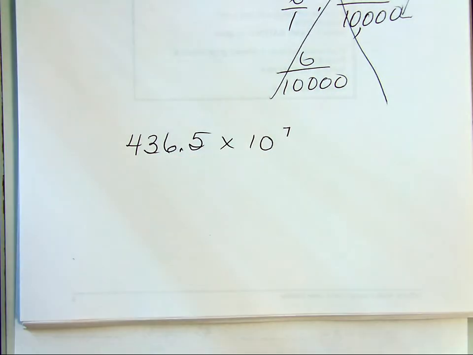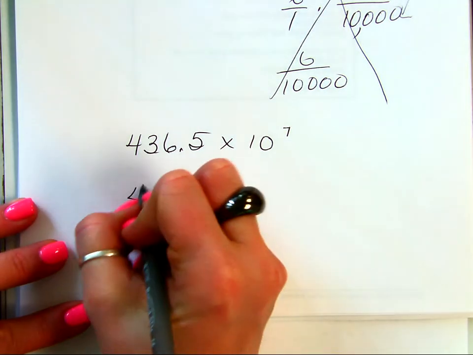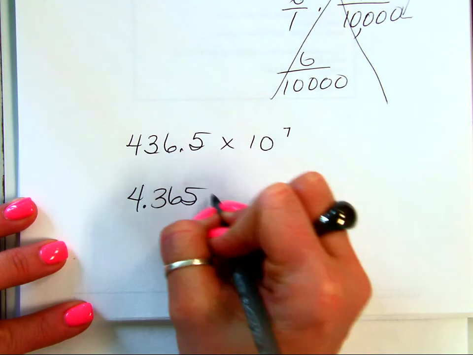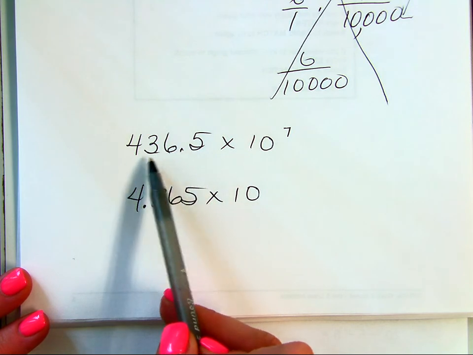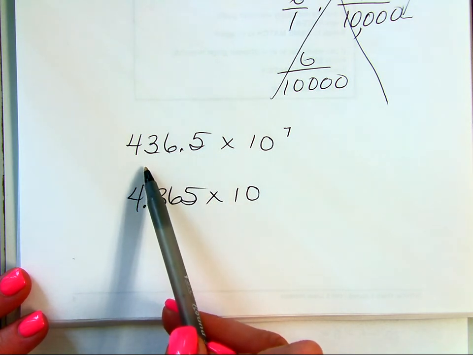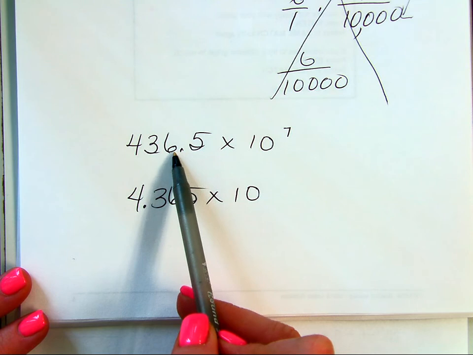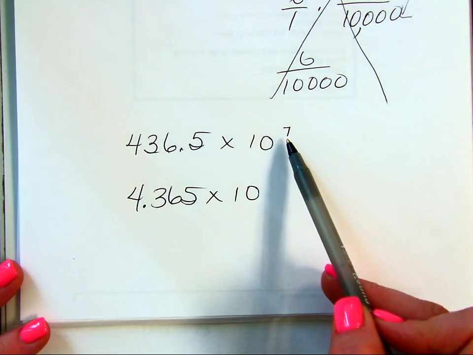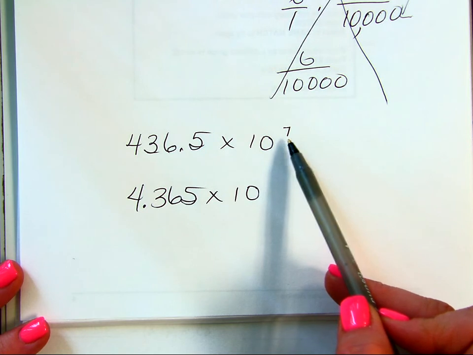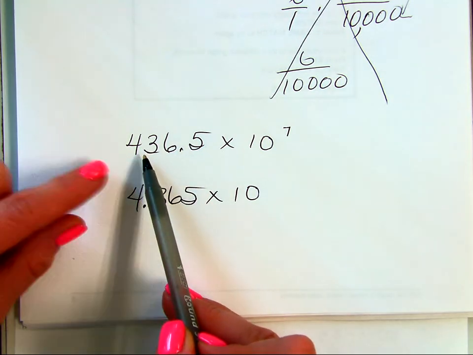So watch. This is where you might get a little confused, but it's actually common sense. So I need it to be 4.365. But I can't just keep that and bring that 7 down, right? You know that. You totally would change the problem. So let's think about this. I moved the decimal 2 to the left, which made it smaller. So by making this number smaller, if I want to get the same answer, I better compensate and make this number bigger.